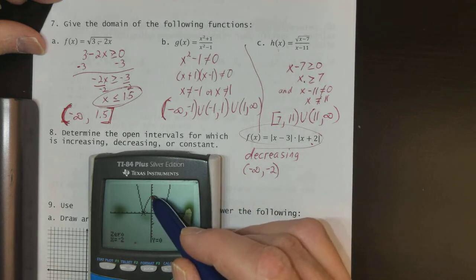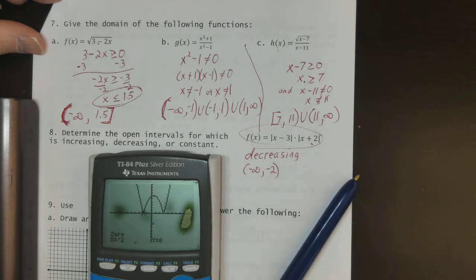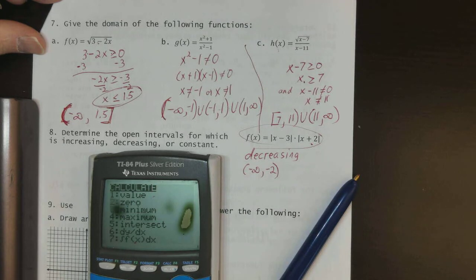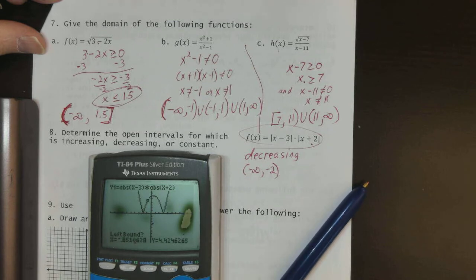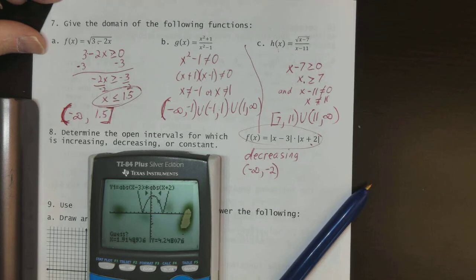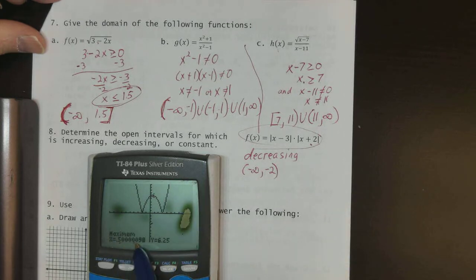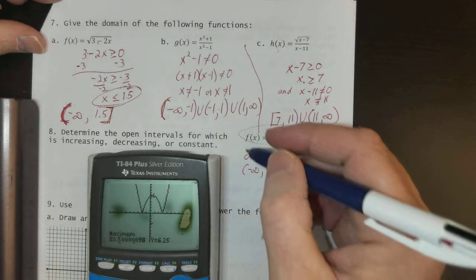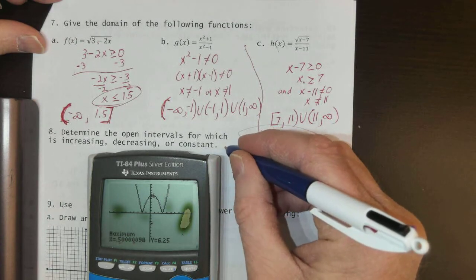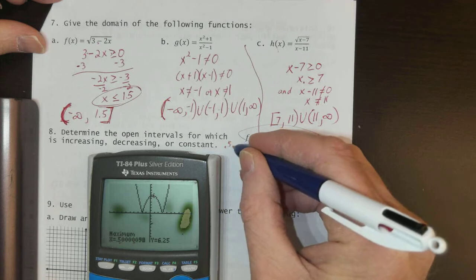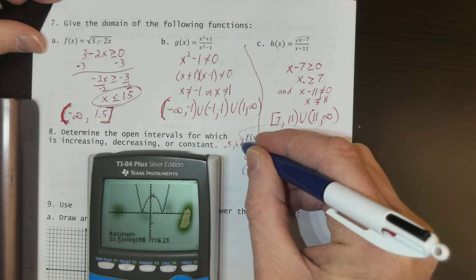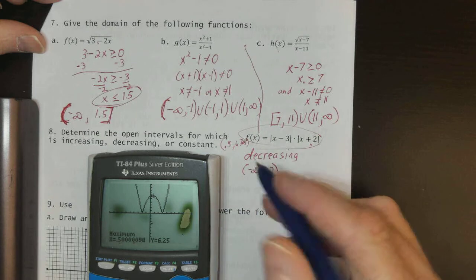I'd really like to find what that maximum value is there. So I'm going to go second calc, go to that maximum value, put that cursor there for the left side, get up to the top and come back down a little bit to the right side, hit enter, on the guess. I'm going to use 0.5, I think it's rounding, 0.5 and 6.25. Is that maximum?